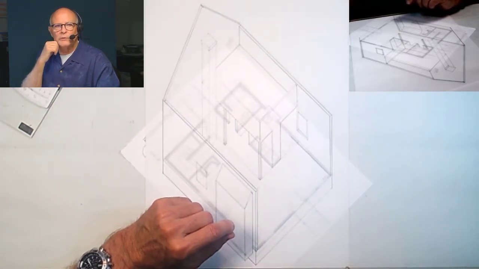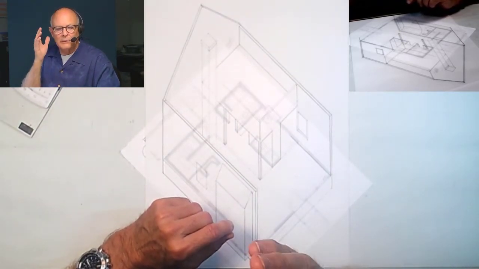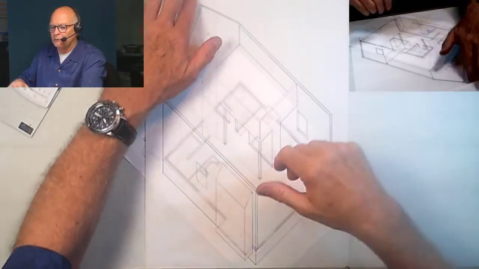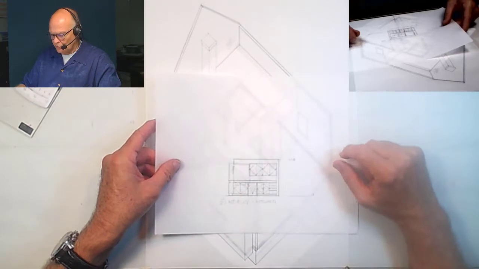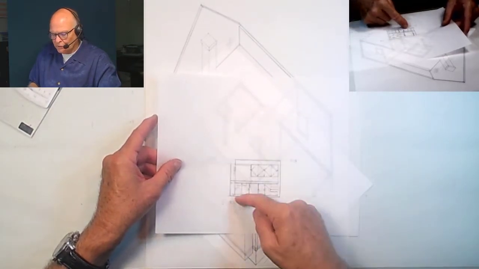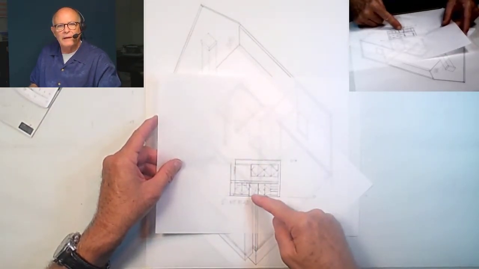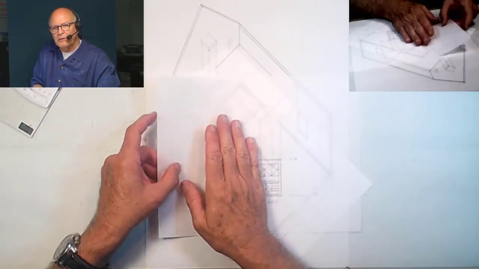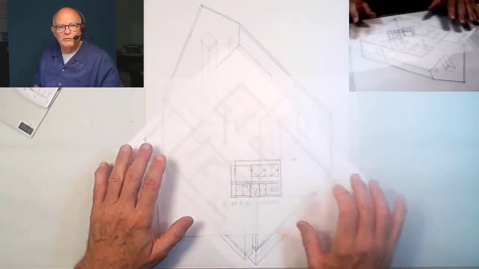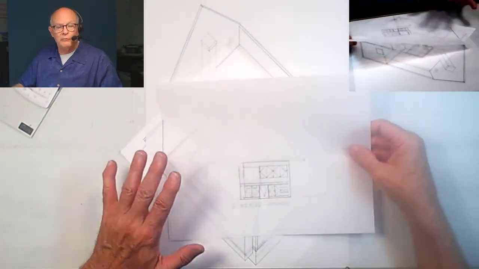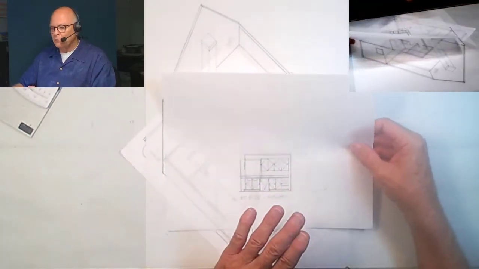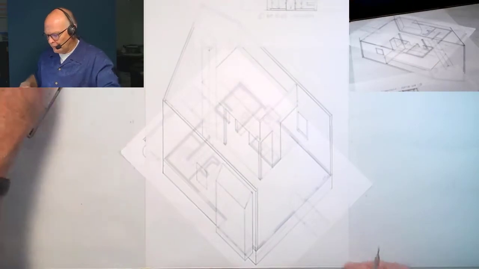So let's start with the kitchen and start looking at what's required there. Now, a good reference would be your interior elevation. We're not going to see very much of this part of the kitchen, but this part of the kitchen we will be seeing. So let's start with that, and we can use our floor plan and this to get most of the information we need.